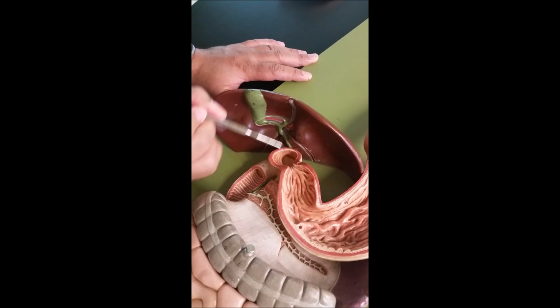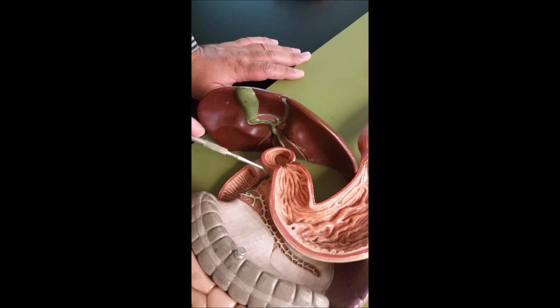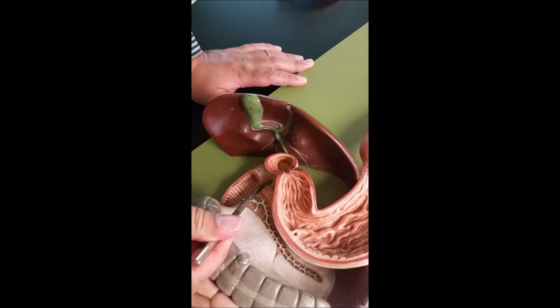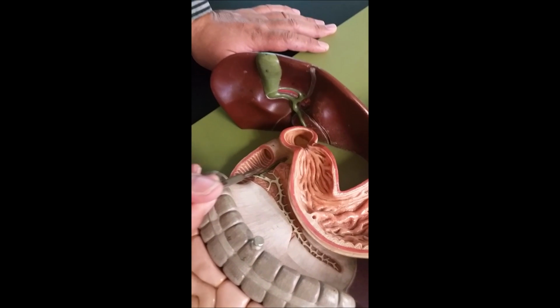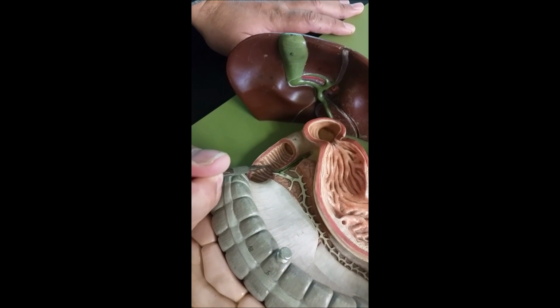The common bile duct, you don't see it, but it's underneath, disappearing underneath the duodenum, and you see it reappearing here. This is a common bile duct that will open here at the duodenal papilla, right here.